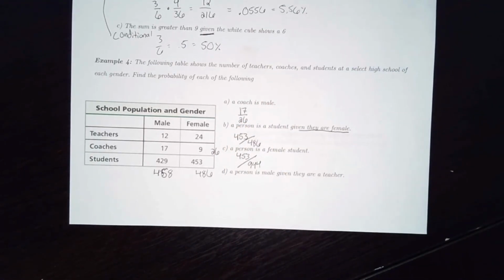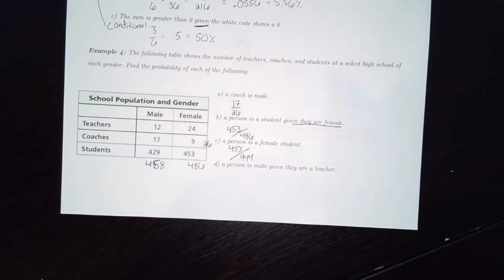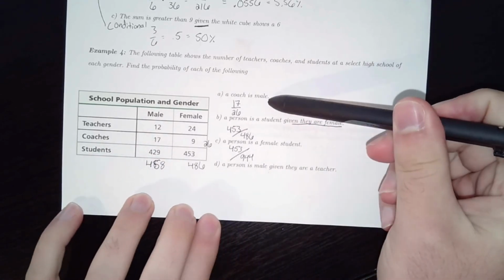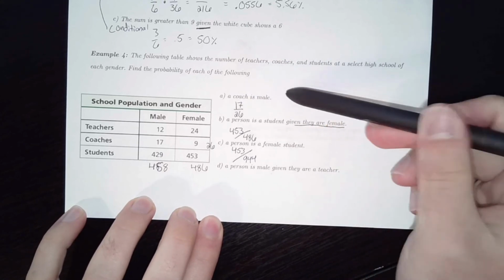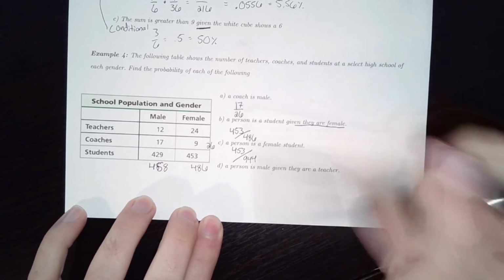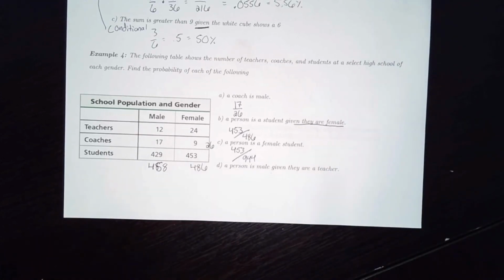Okay, so that slight change in the wording has a very big impact. So given narrows your total to whatever that group is. And then if there is no given, or I don't tell you that it's a specific thing to start, that's the difference. Okay, this first one here is actually conditional as well. I could say, what is a person is a male given that they're a coach. I'm starting by narrowing it to coaches. Let's go to D here. A person is a male given that they are a teacher. So now I'm narrowing to teachers.